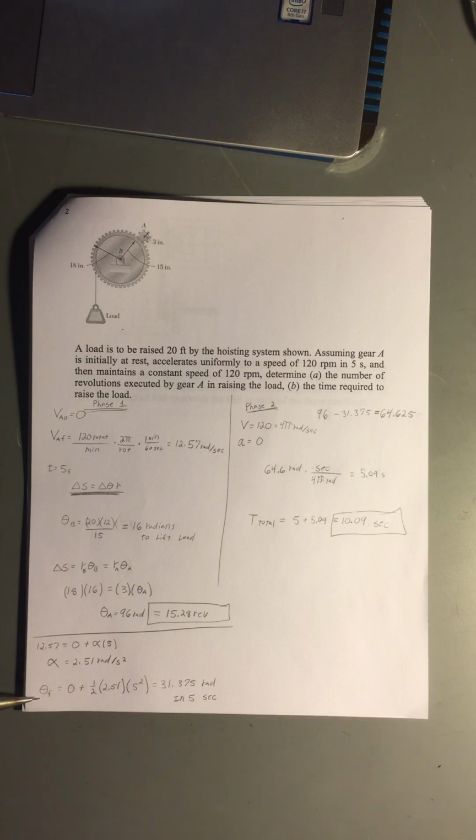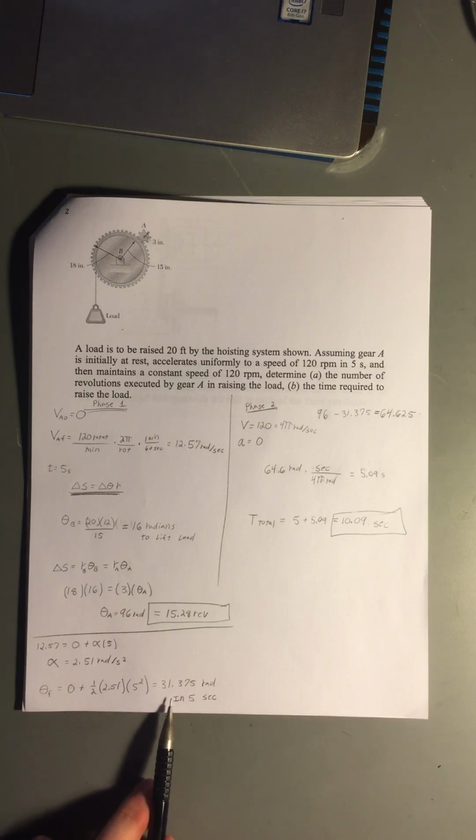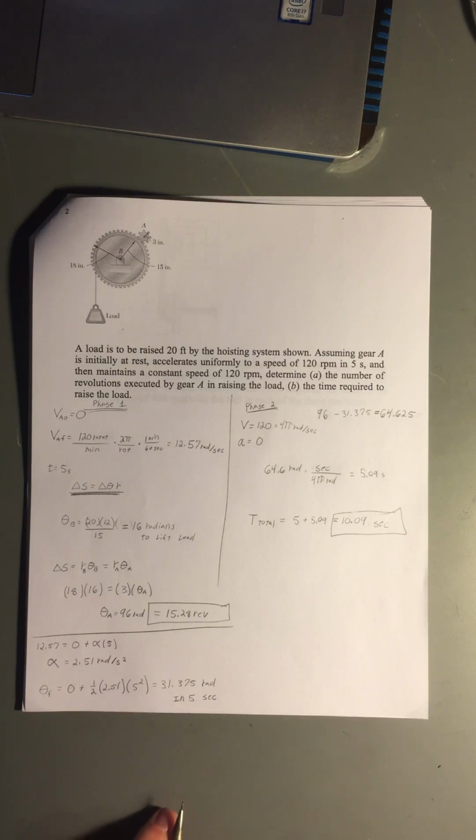Then, using another one of those constant acceleration equations, we can solve for the final theta, so how many turns it makes in the first 5 seconds with the acceleration. We know that the initial omega is 0, so that term cancels. We also know that the initial theta is 0, so that term is 0. We're given everything else we need. Plugging all of that in, during the acceleration phase, the theta final will be 31.37 radians in the first 5 seconds.